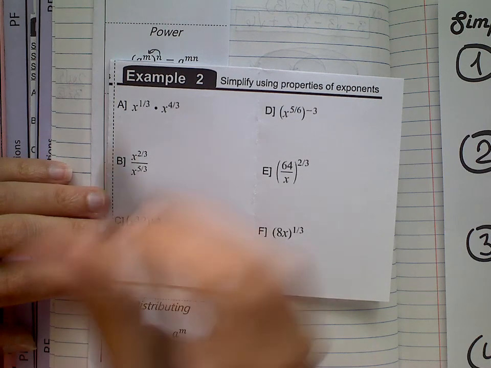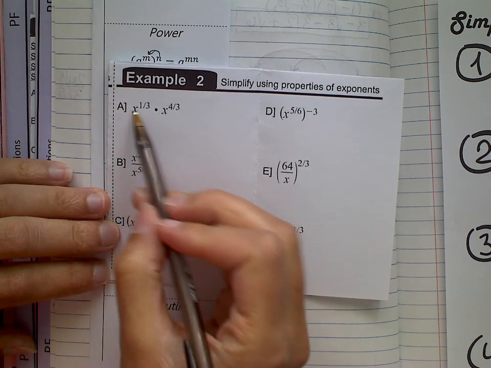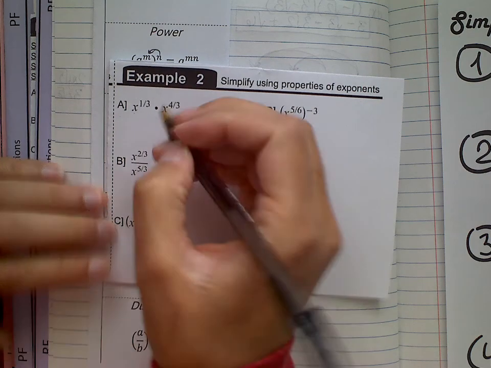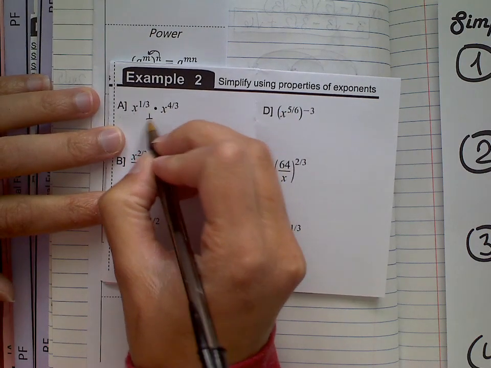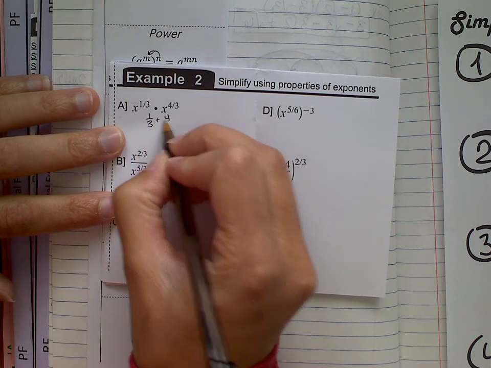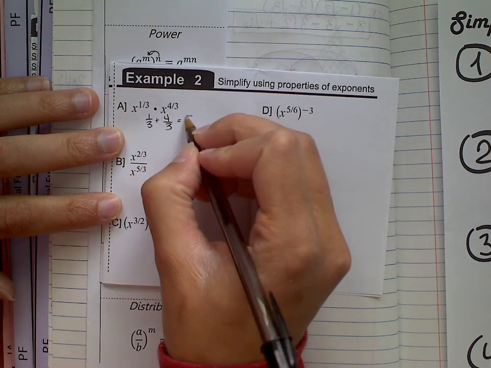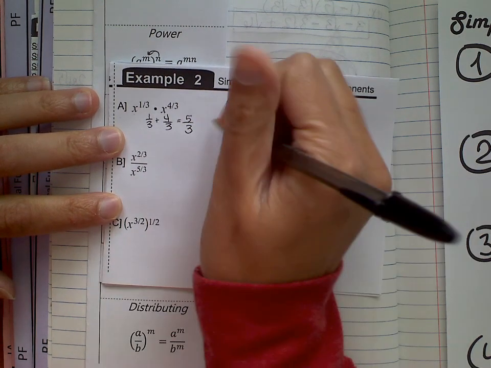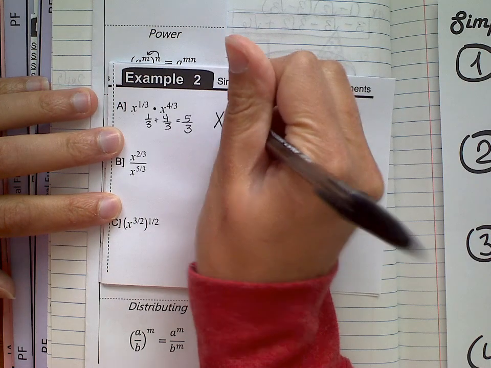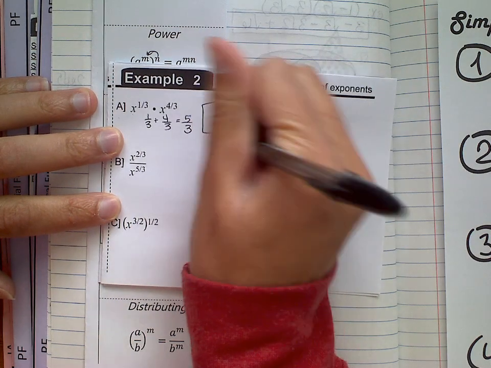Okay, so let's get some x's involved, right? So these are the same, and since we're multiplying, we're going to add. So we're really adding 1/3 plus 4/3, which is nice because they have the same denominator. So 5/3 is going to be my exponent, so x to the 5/3 power.